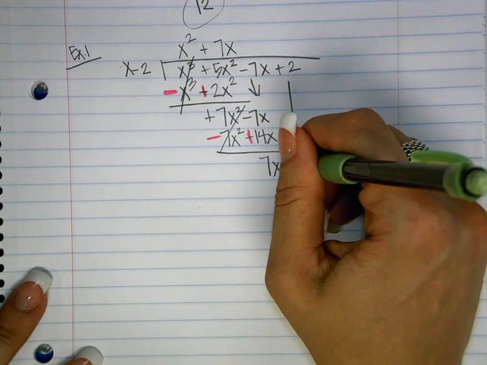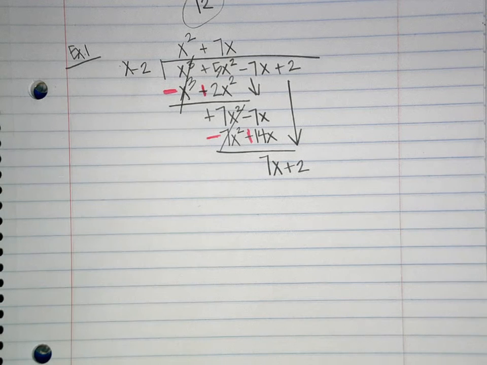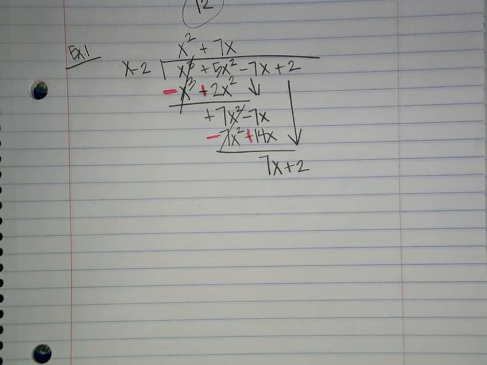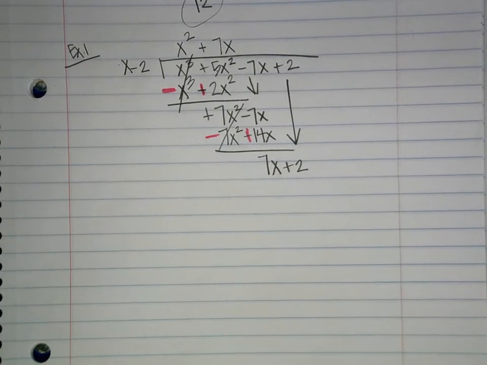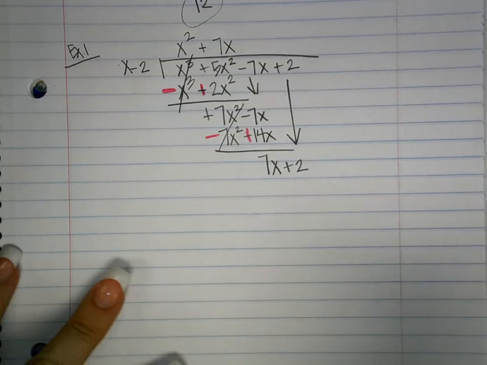Bring down the next term, so that's plus 2. Now think about it. How would you get from x to 7x? What would you have to multiply by? 7. Positive 7.